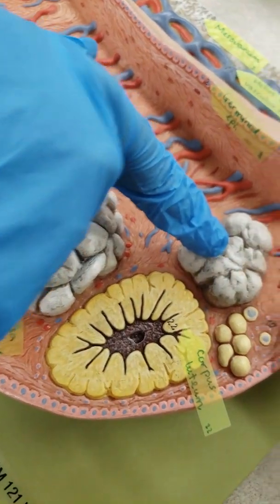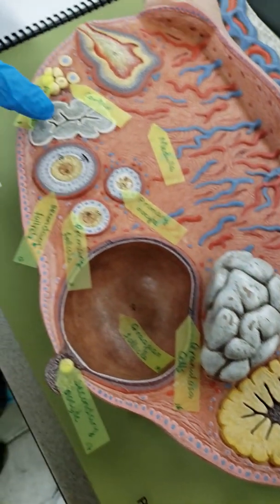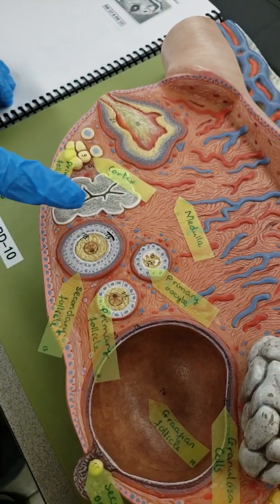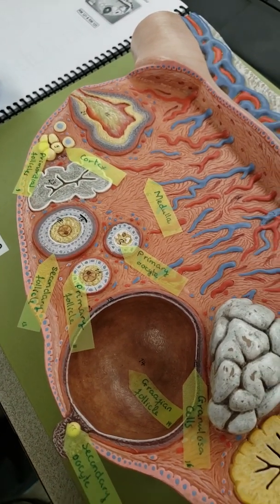You can see this is an old one. They just become little scars. And here's another one. This is another albicans, cut in half. Okay, I think that we hit them all, right? Good.